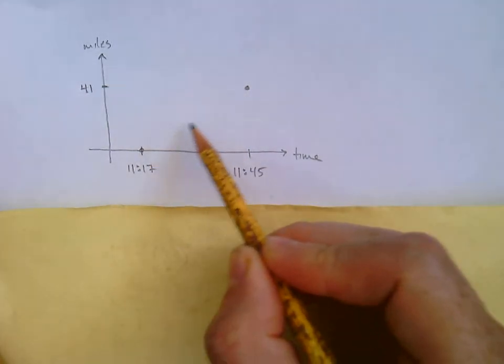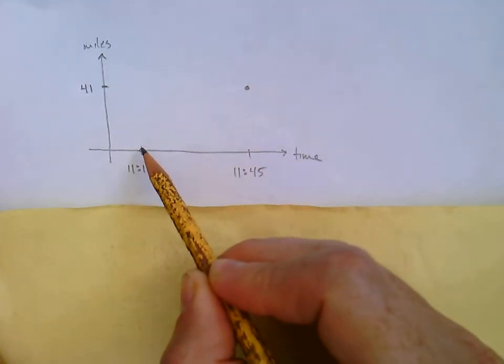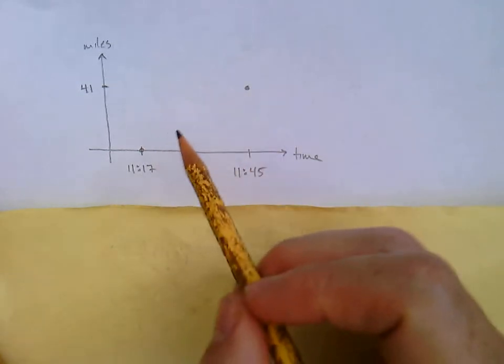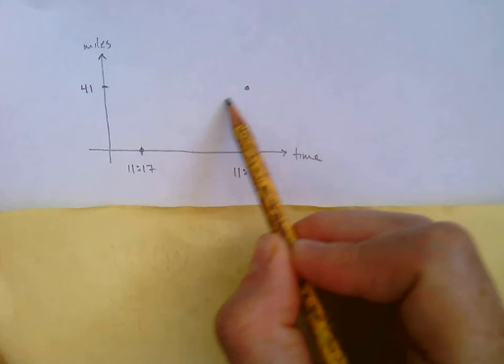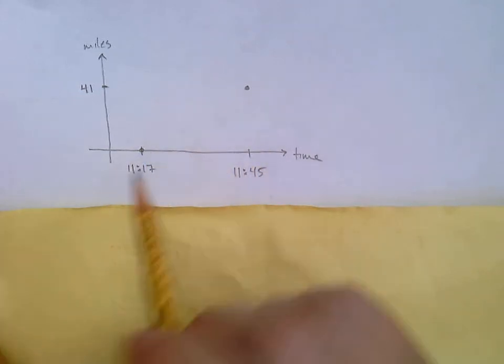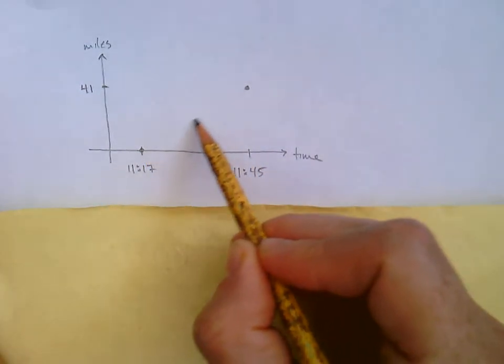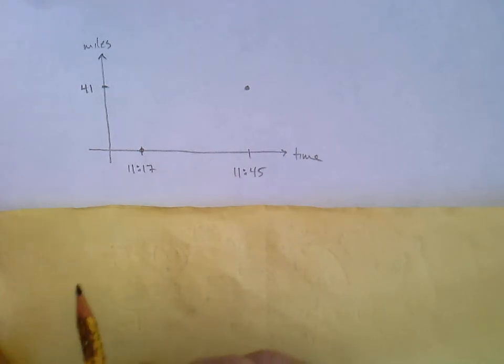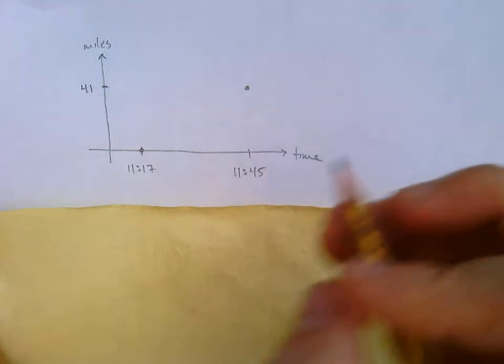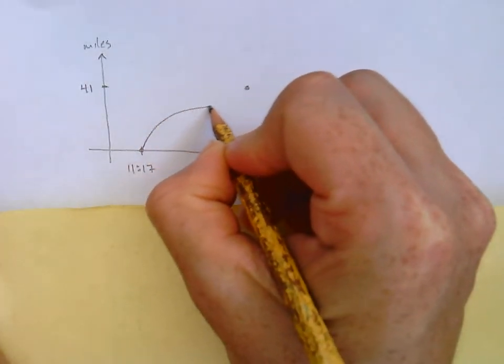We have no idea how exactly these two points are connected. Maybe they were driving the same speed on cruise control or whatever, the whole way. If they were driving exactly the same speed, it would be a straight line. But that's probably not the case. They probably sped up at some points, slowed down a little bit at other points. Who knows? Maybe they stopped completely for a few minutes in the middle. We don't know.